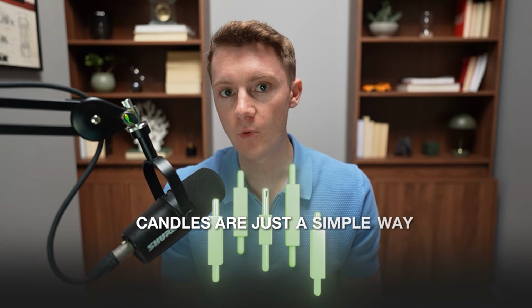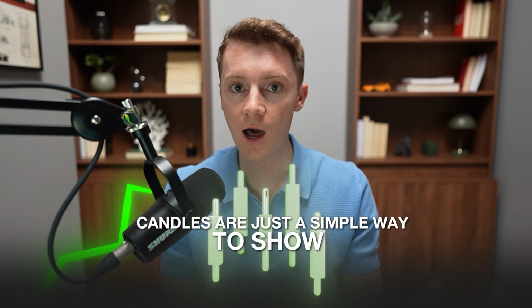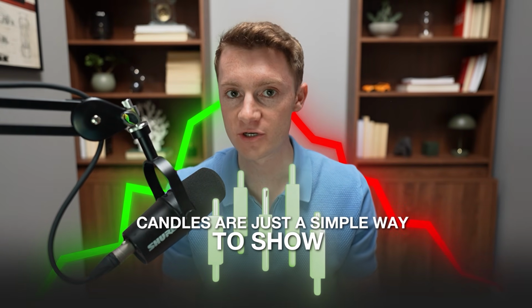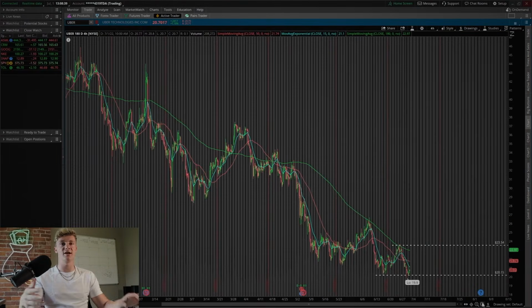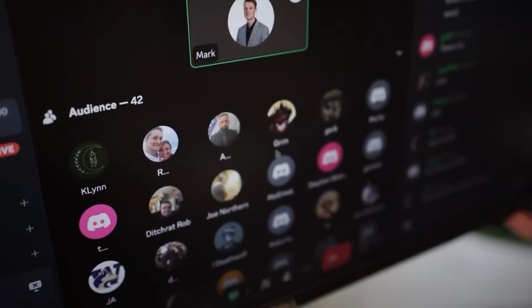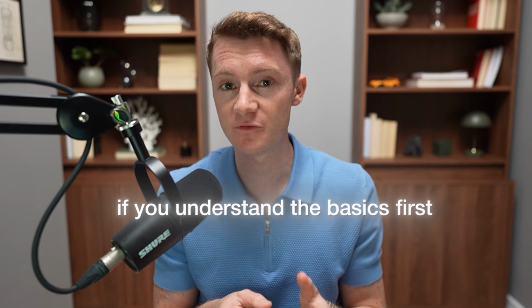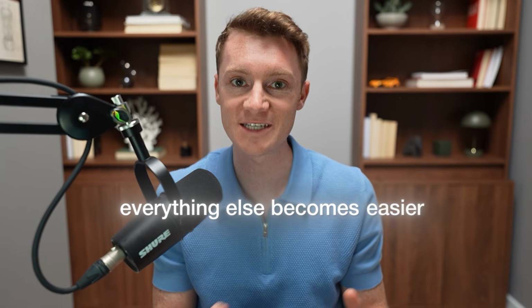Candles are just a simple way to show whether price went up or down over a certain time. I've spent 9 years trading and worked with thousands of students. And the truth is, if you understand the basics first, everything else becomes easier. So if you want to learn how to read a candlestick chart, you're in the right place.